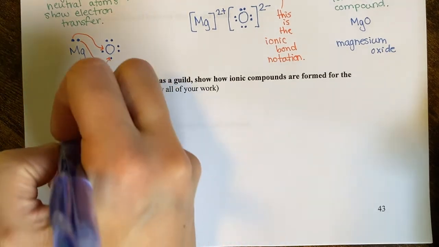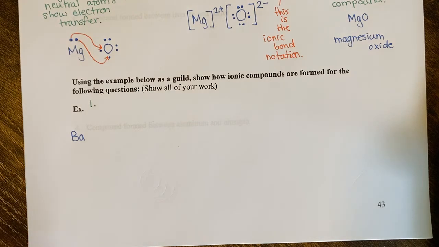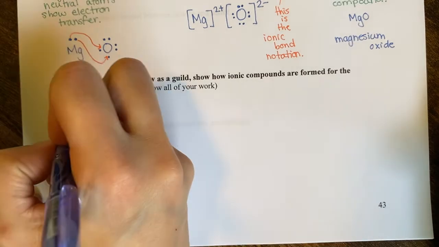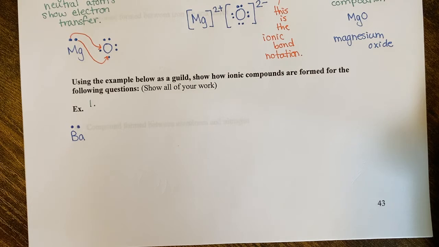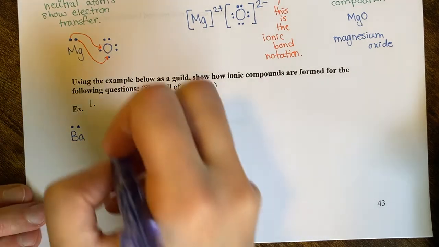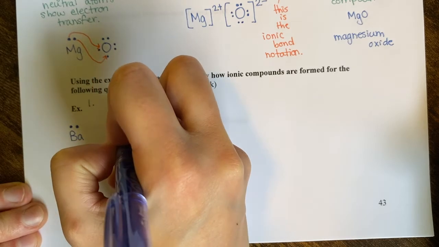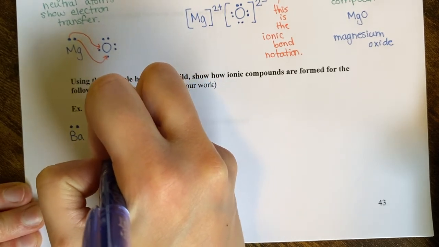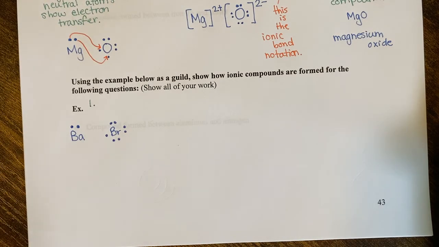So I'm going to start by just drawing one of each. Barium is in the second column, so it's in group number 2, the alkaline earth metals. So it has 2 valence electrons, just like magnesium. Bromine, Br, is a halogen. It has 7 valence electrons. So we draw them out like that.